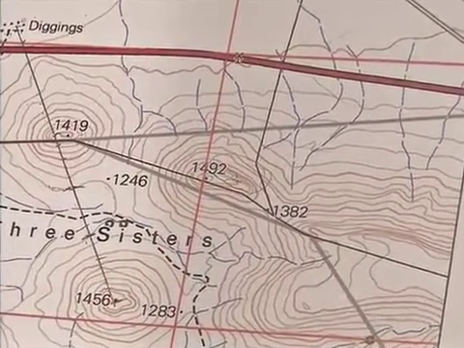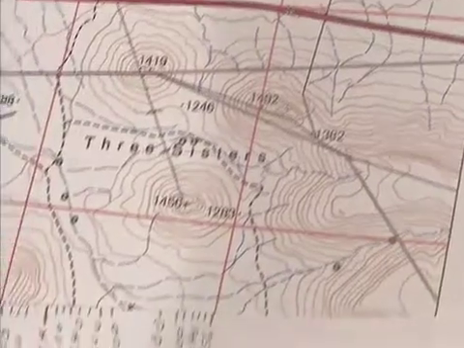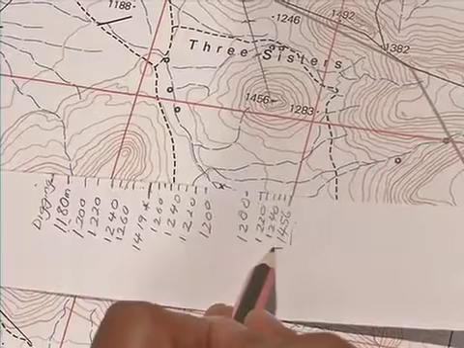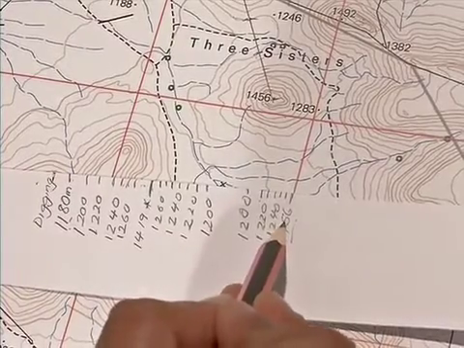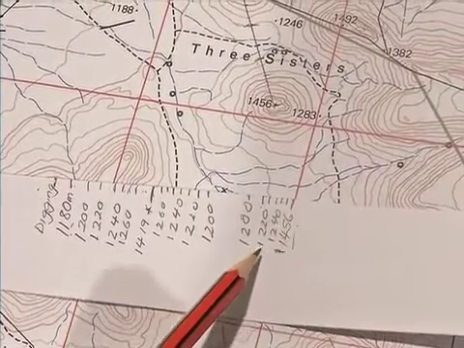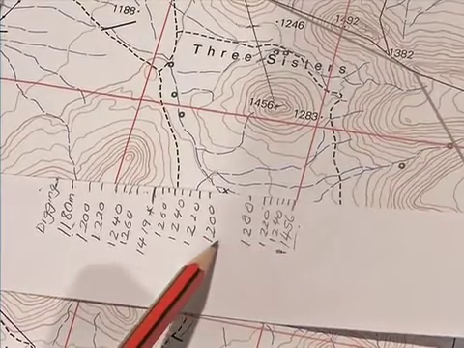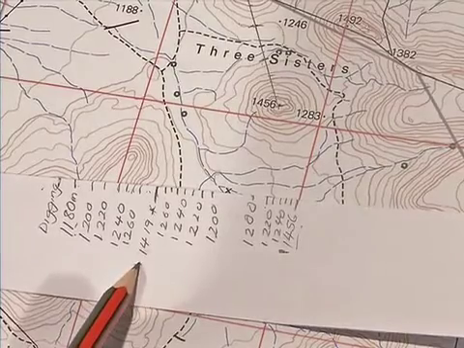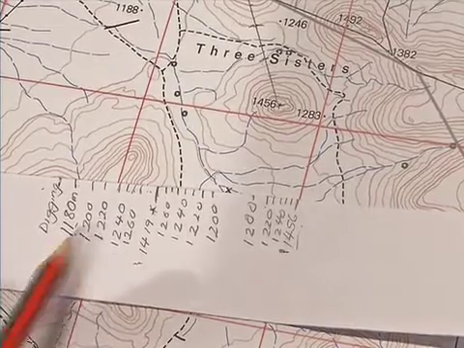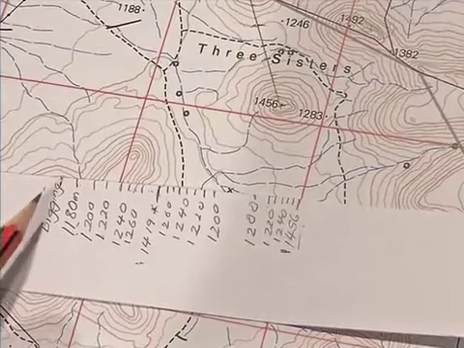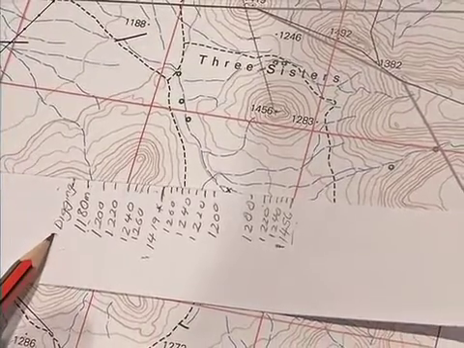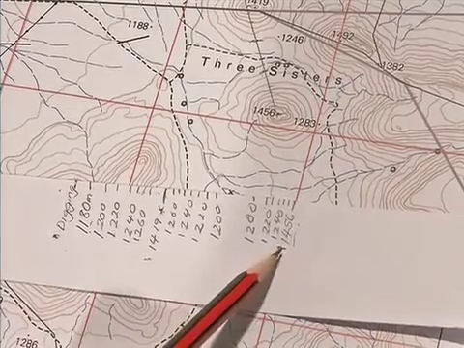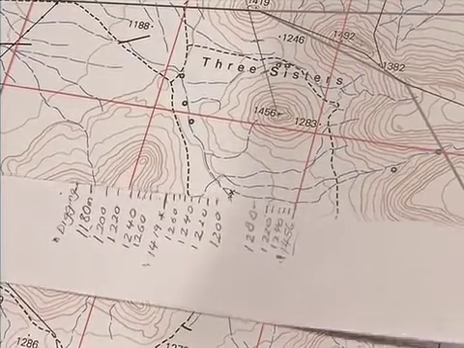Now that we've got our particular markings, we can determine that our highest height is at the last point, which is 1456. And as you move away, you'll note that it's decreasing, then increasing to a point of 1419, and then decreasing again. What you should remember is that our from point is the digging. We are required to draw the cross section from the digging to spot height 1456.